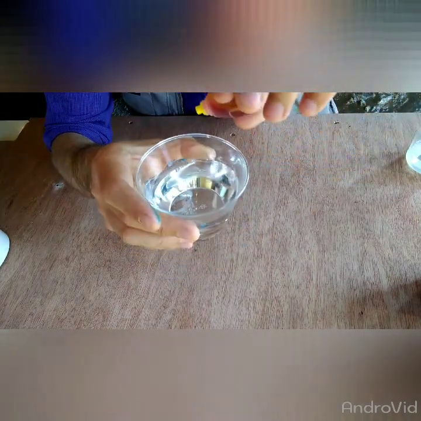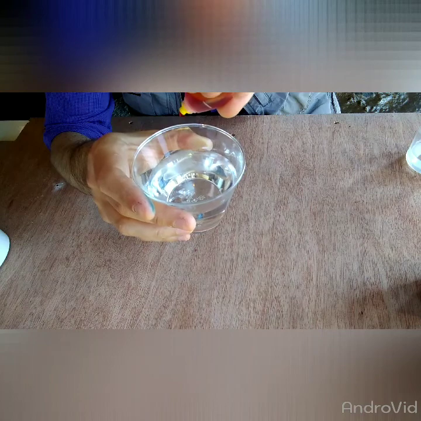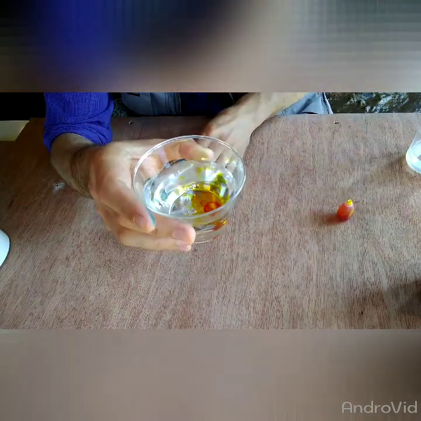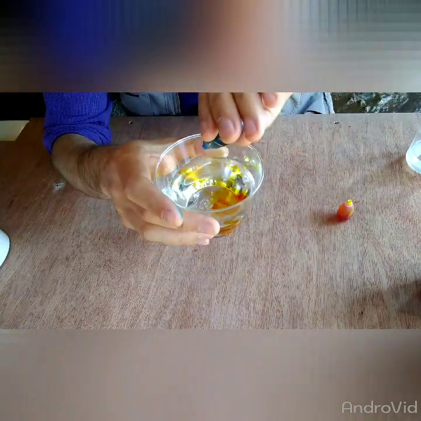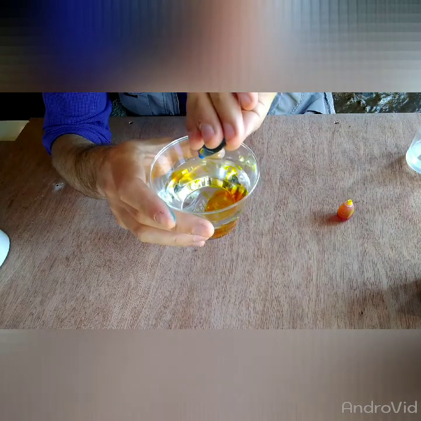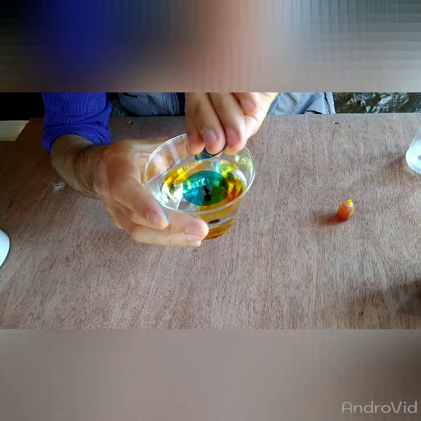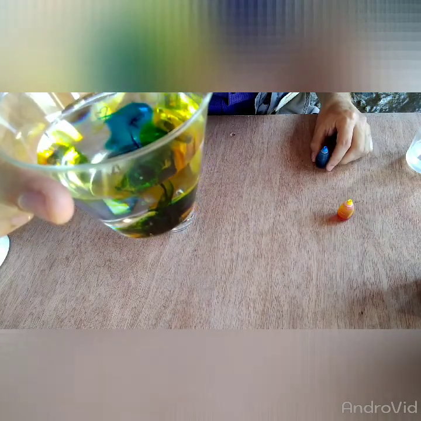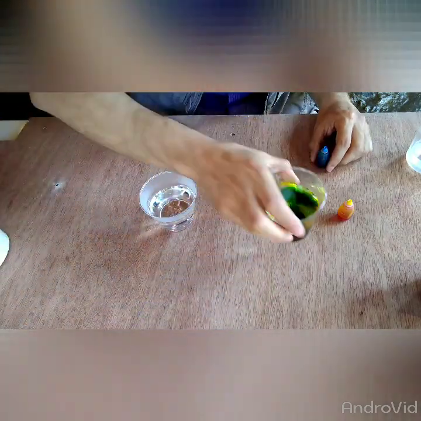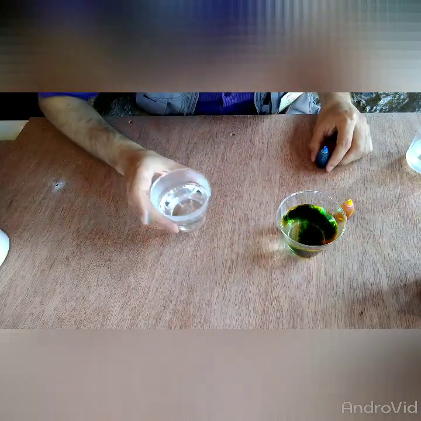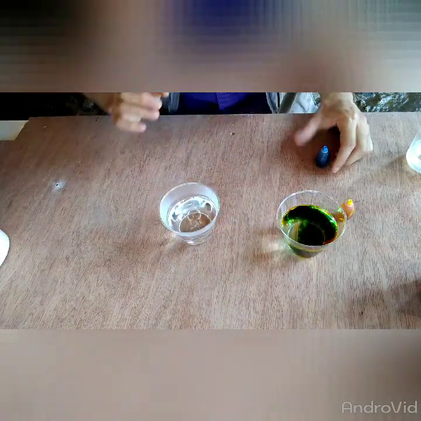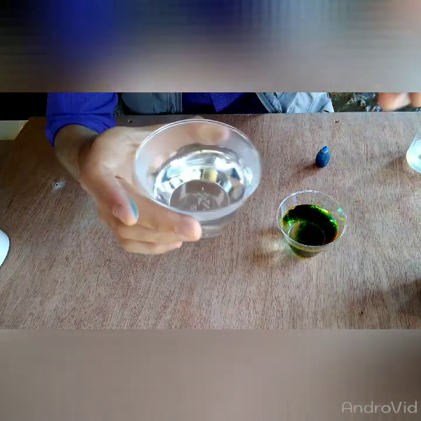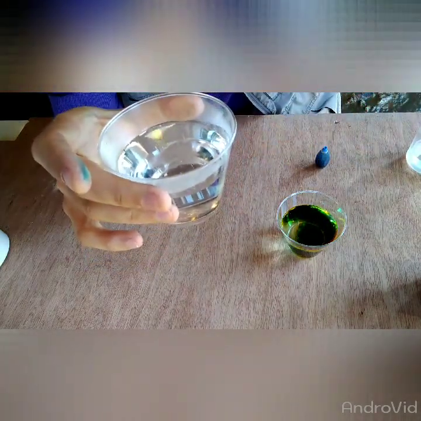And you don't need much, so I'm going to do 1 drop of the yellow, 1 drop of blue, there we go. Kind of a cool pattern in there. So see, it's just kind of slowly moving, sort of suspending in there. All right, now, what do you think will happen when I do the same thing in the hot water? Let's find out. 1 drop of yellow.